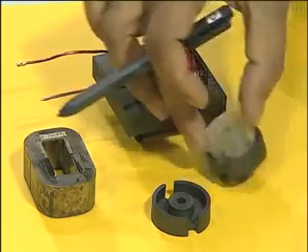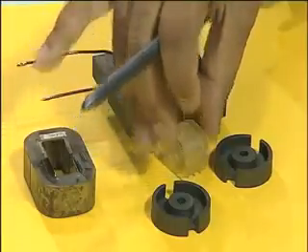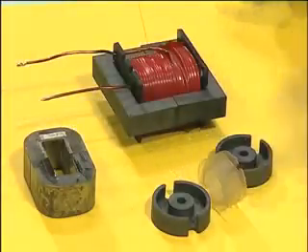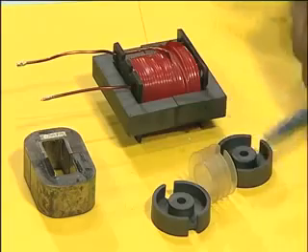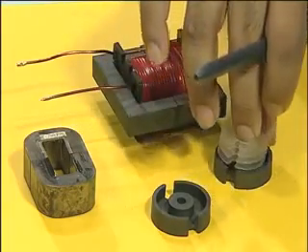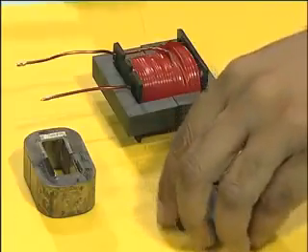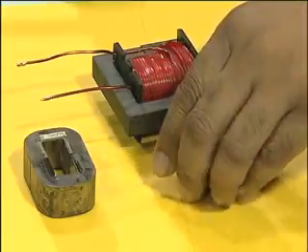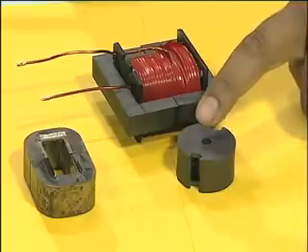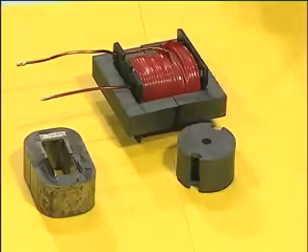You have the bobbin here. On the bobbin is wound the copper wire, and then it is placed within the pot core like that, and then you enclose the bobbin. So, you have the core enclosing the bobbin and flows through the coils.